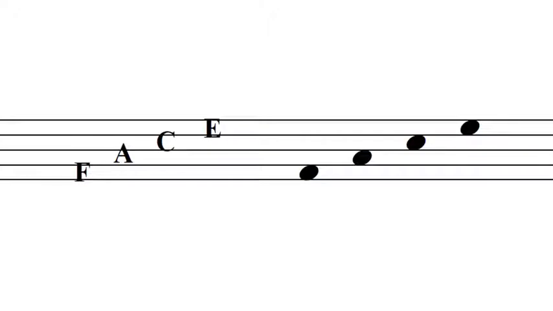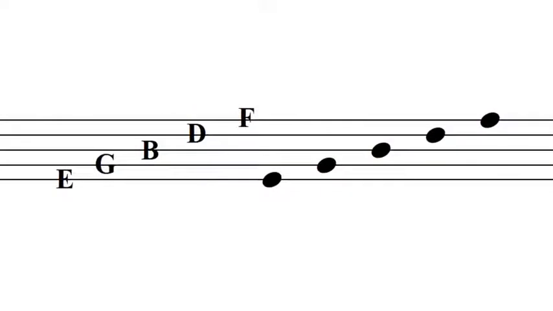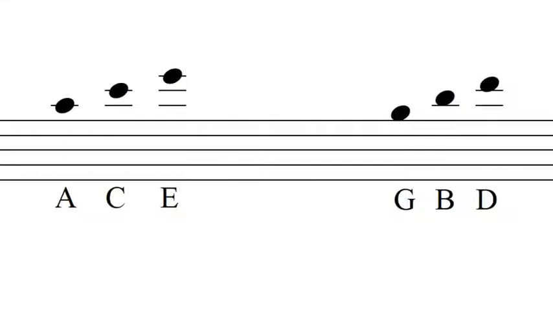Here's an example of notes in the spaces. We have F, A, C, and E. Now here we have notes that are written on the actual lines. We have E, G, B, D, and F. Now if we go above the lines and we go on the actual lines, we have A, C, and E. These are called ledger lines.